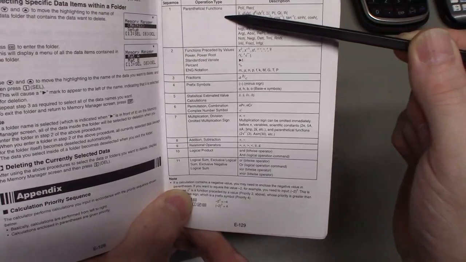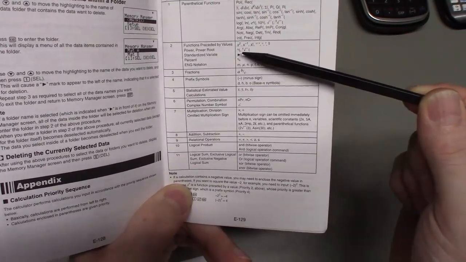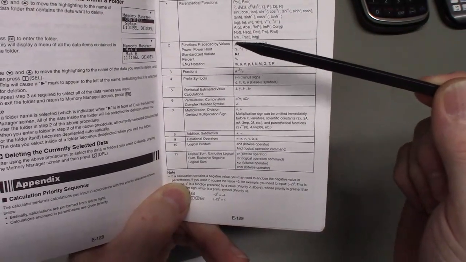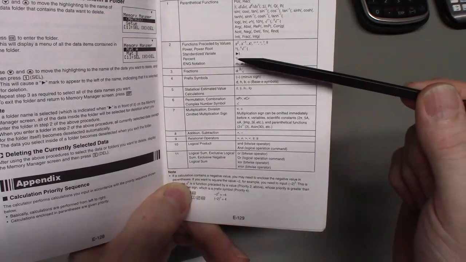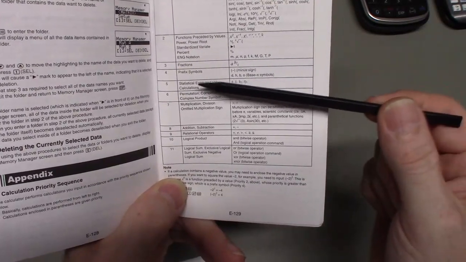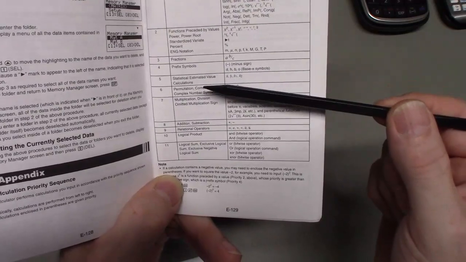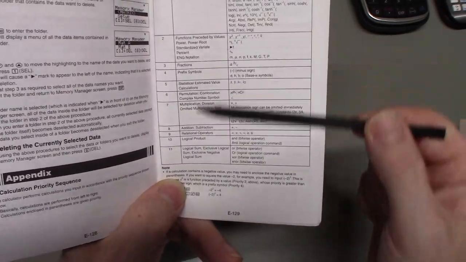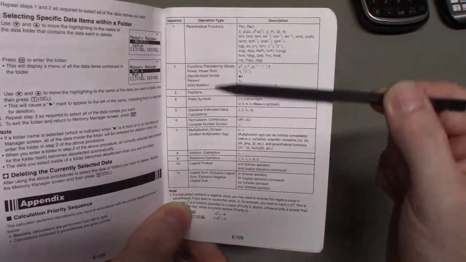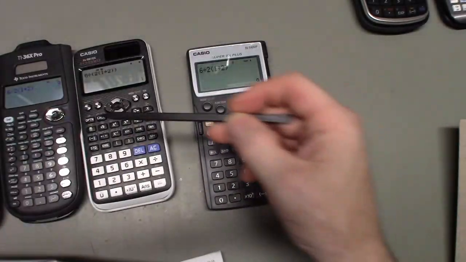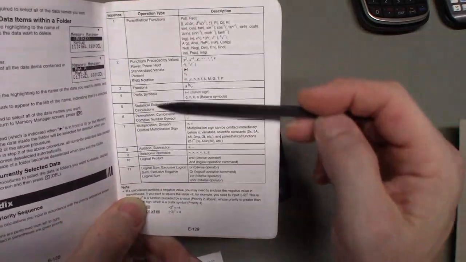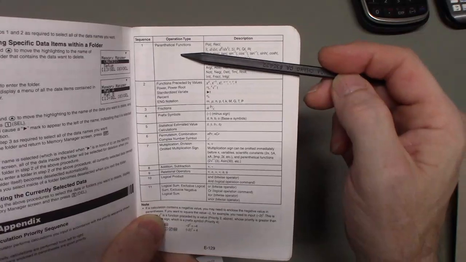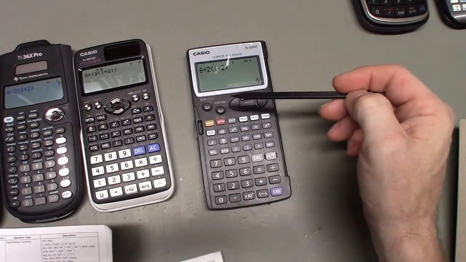But from parenthetical function to functions preceded by values, power roots, standardized variant, percents, ENG notation, then you have fractions, prefix symbols, you know, the whole list on down the line. But it's spelled out very detailed. So this calculator uses a slightly different variation of the order of operation than this calculator does.